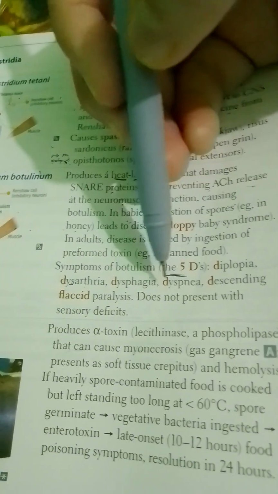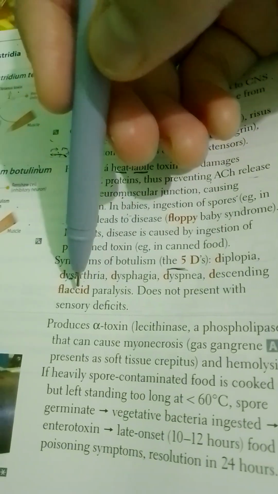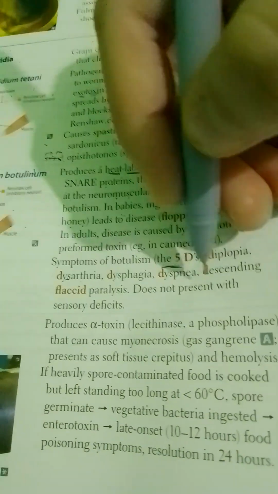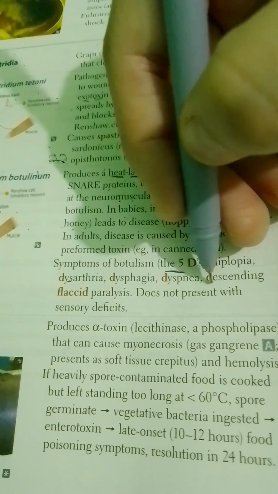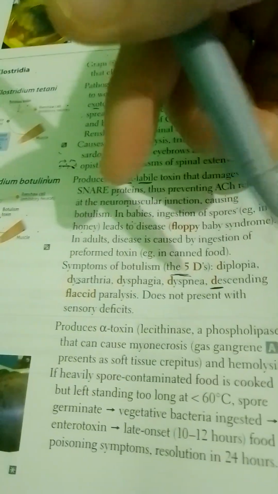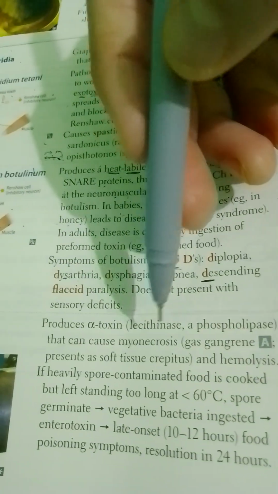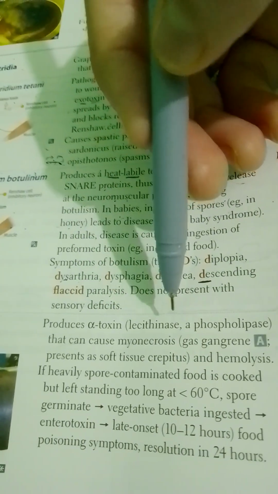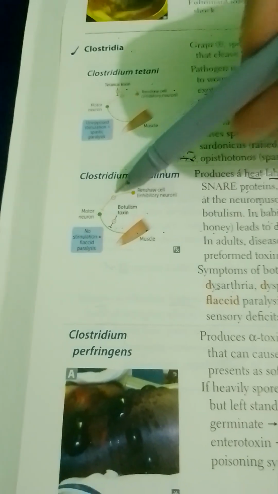Now there is dyspnea, shortness of breath, and descending flaccid paralysis. Remember, this descending flaccid paralysis often comes in exams, not ascending, it's descending. And it does not present with sensory defects, which is quite obvious, as we said it doesn't affect the sensory neurons. So let's wrap it up. What have we learned?